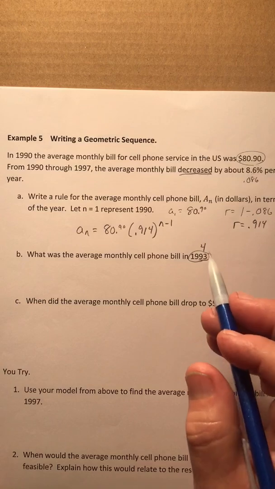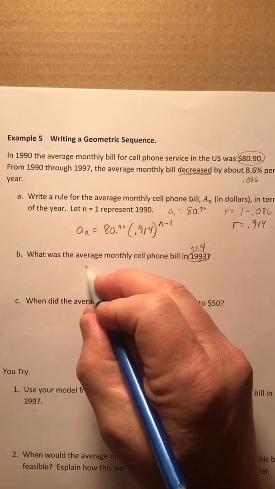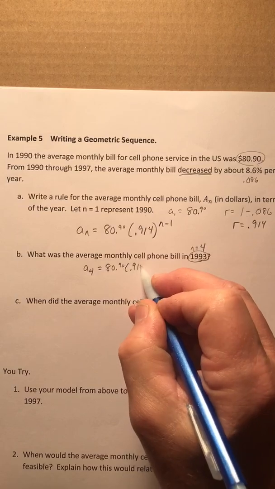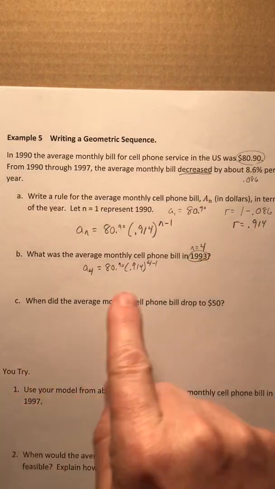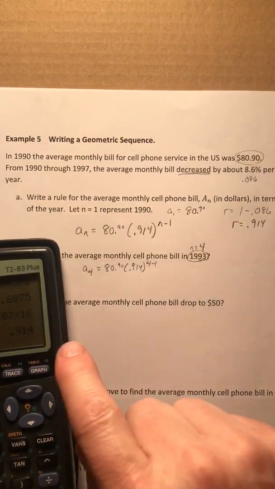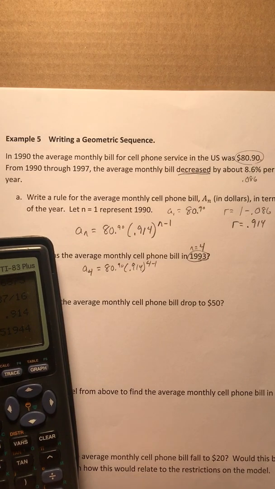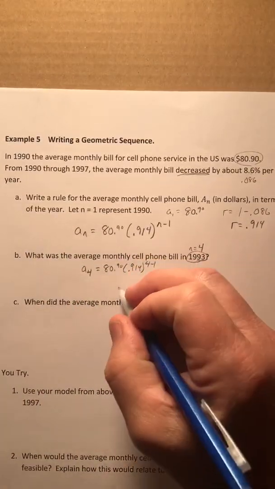And I'm just going to do this one. So we have that n equals 4. We're just going to find A sub 4, and that is going to be 80.90 times 0.914 to the 4 minus 1 power. And again, we're just going to put that in the calculator. 4 minus 1 gives me 3. So we got 0.914 to the 3rd power, hit enter, and then times 80.9, enter, and I got $61.77.